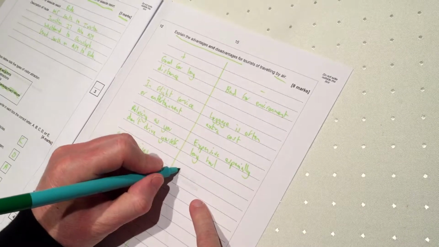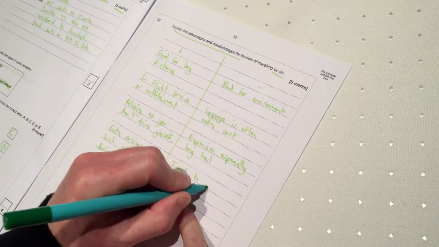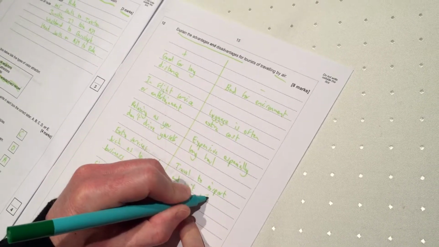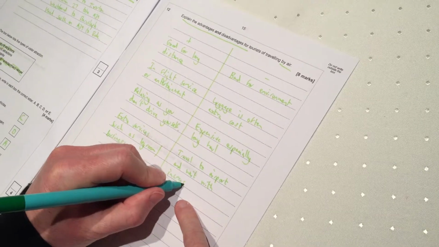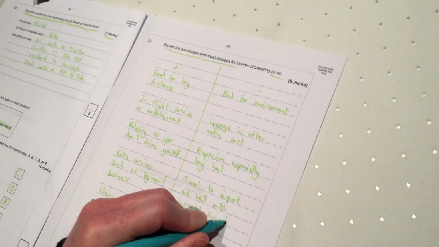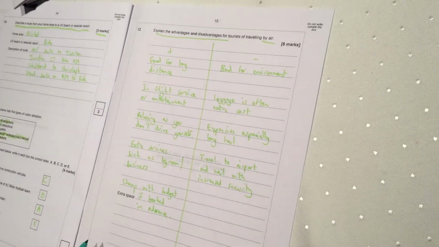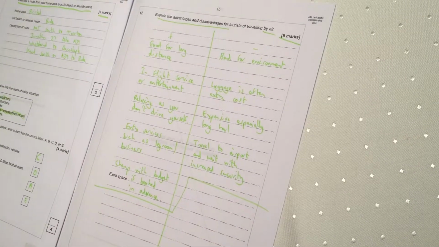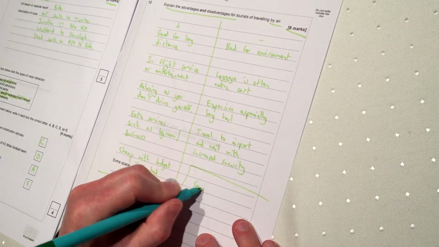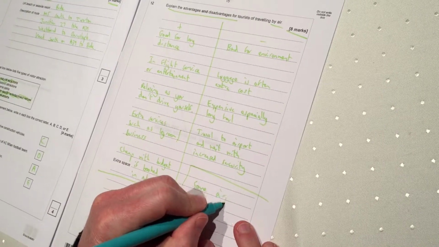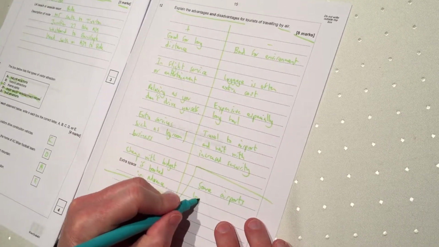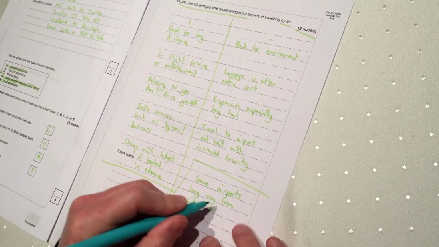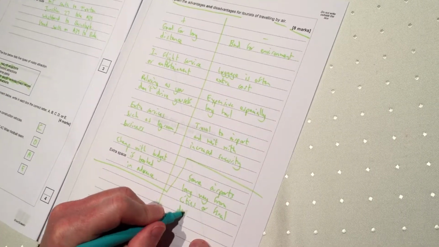Another negative is you have to travel to an airport and wait with increased security. I think now we've got 1, 2, 3, 4. So we've got quite a good answer there to get our 8 marks. Would we add anything extra just in case? Maybe say some airports are a long way from cities, or your final destination. I think we've got quite a lot there to talk about.